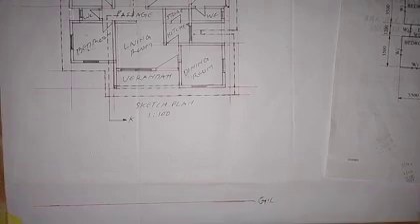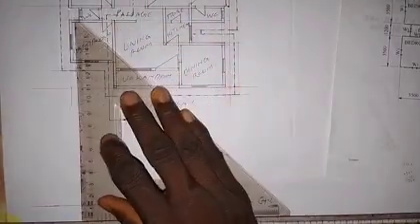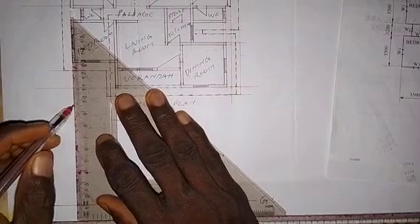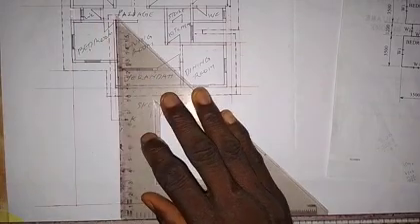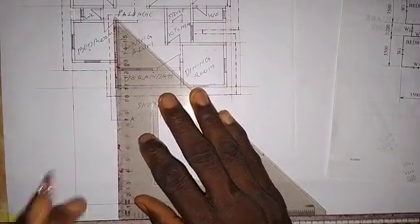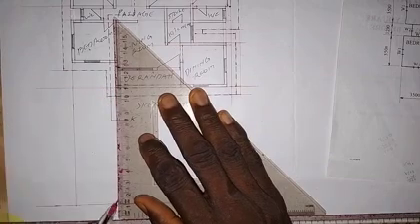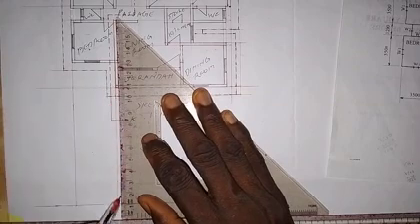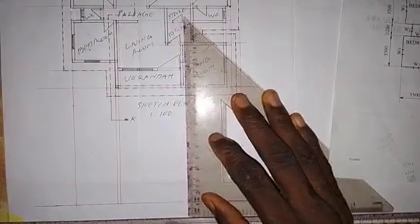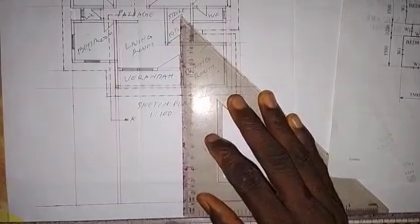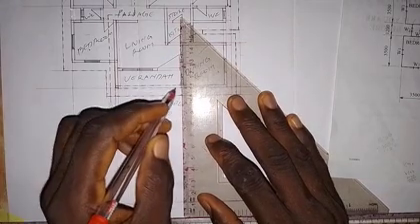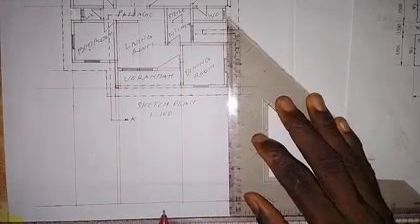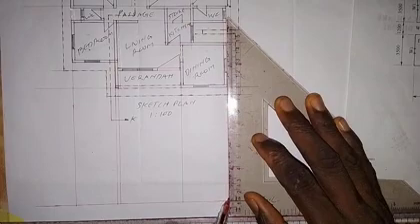Then the next thing I'm going to do is draw a vertical line from this point, for the edge of the wall that we are going to see here. And I will also draw a vertical line from here for this column. Coming to this point here, I'm going to draw a vertical line for the edge of this wall, and I will also draw a vertical line for the edge of this wall. Okay, so we have this.